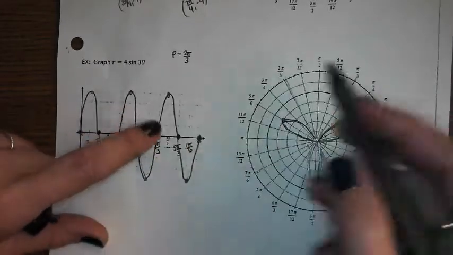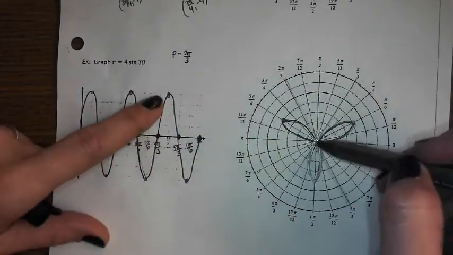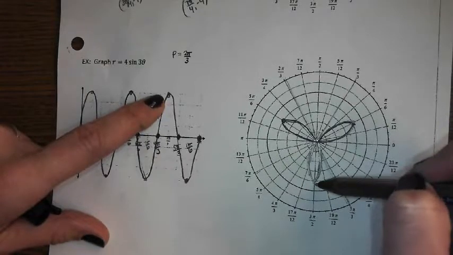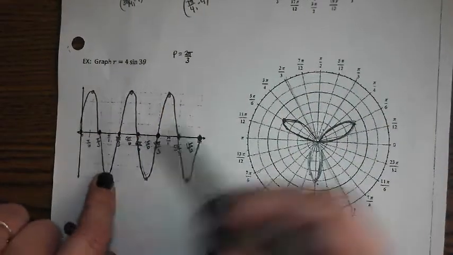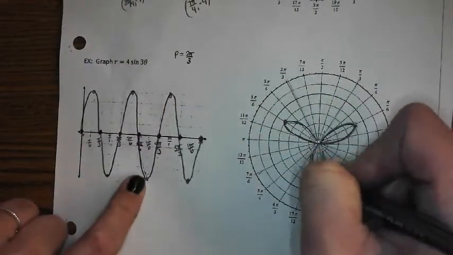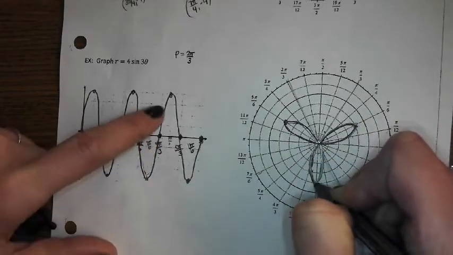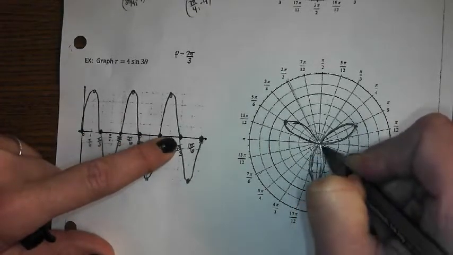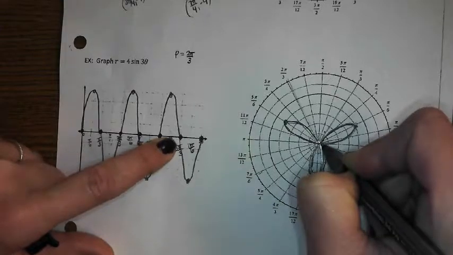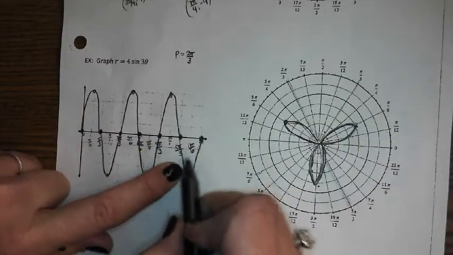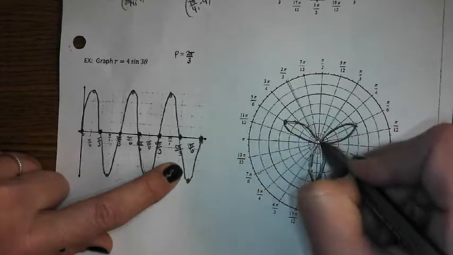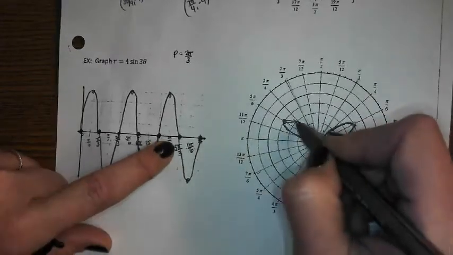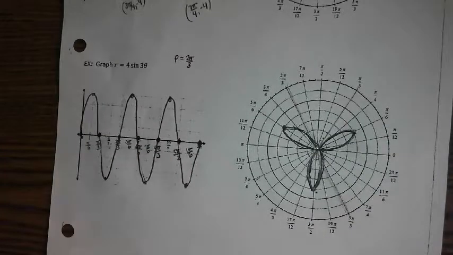And then to 3 pi over 2 with a positive 4. That's the same polar point as pi over 2 was with a negative 4. So we retrace that. And then back to the pole, we retrace that. And then when we're into our fourth quadrant with negative r, we're retracing into our second quadrant. And then back to the beginning.